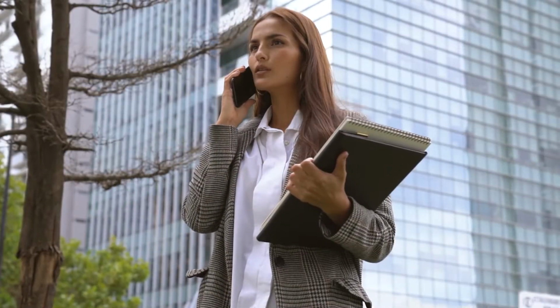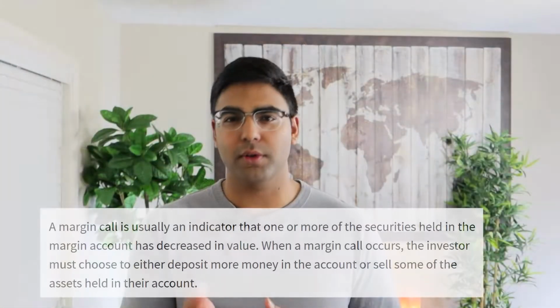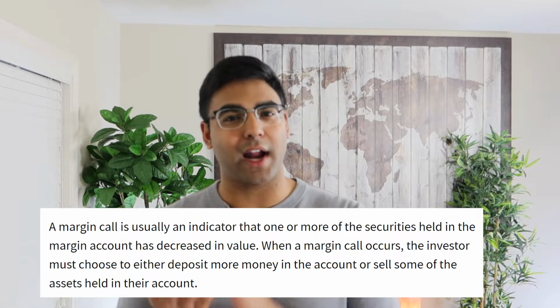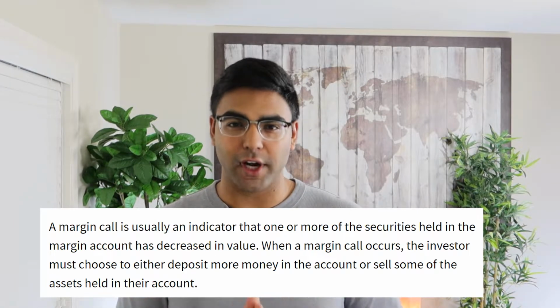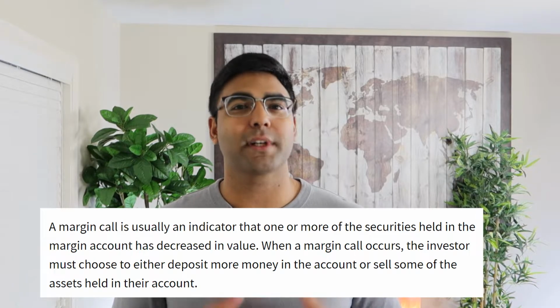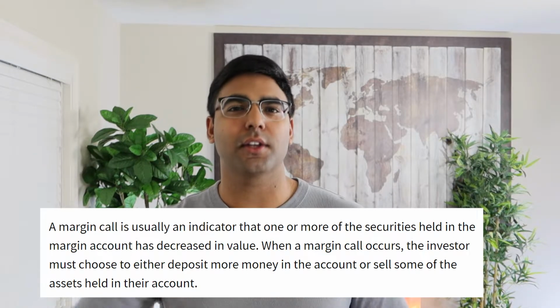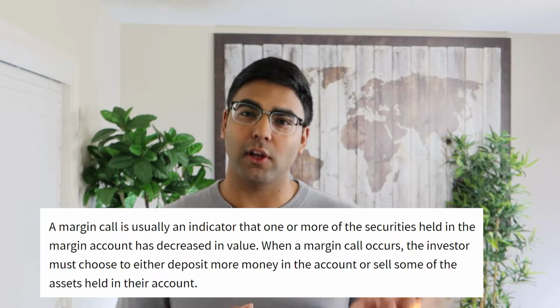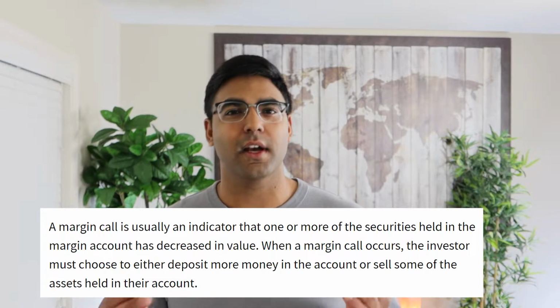At a high level, a margin call is essentially a notification to you from your broker saying, hey, the amount you borrowed versus the value of your actual collateral is at a certain ratio or percentage where we're potentially going to liquidate your assets unless you deposit more money to make that ratio between the loan and the value of your actual assets more in line and safe in their eyes.